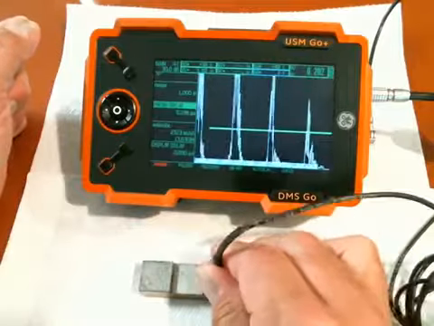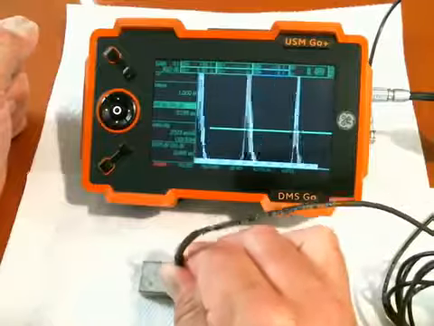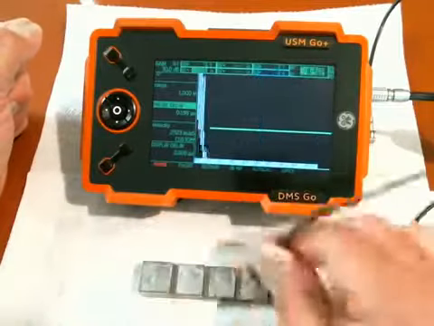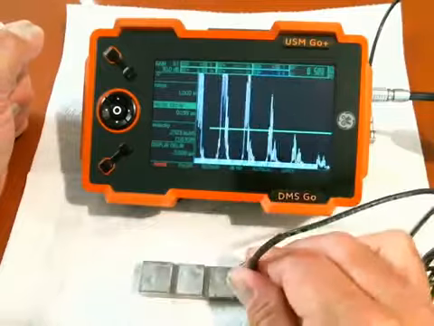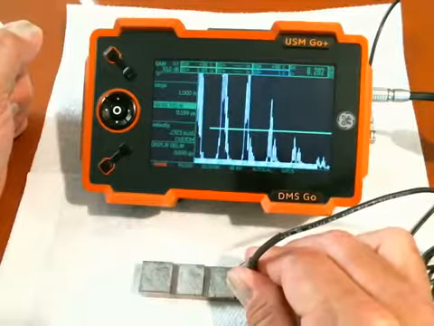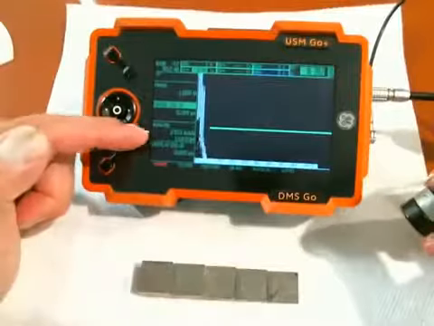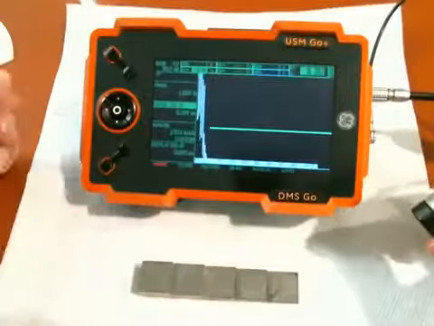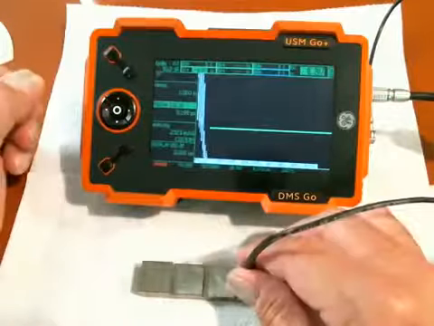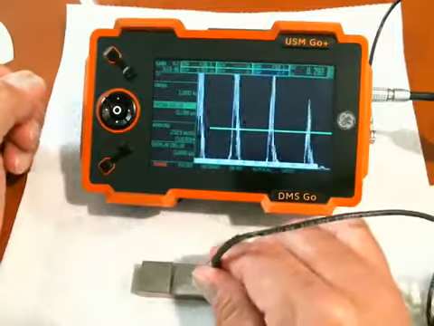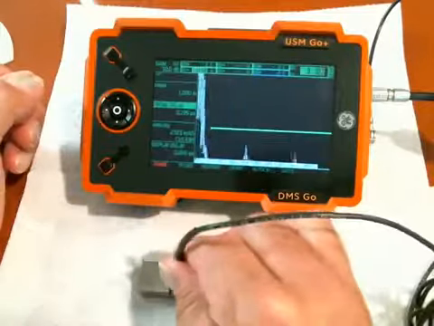Okay, 0.3, 0.4, 0.5. Okay. All right. And what I would do is adjust velocity and probe delay, tweak those a little bit until my thickness readings were right on the numbers from one step to the next.